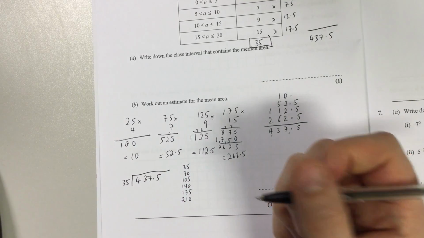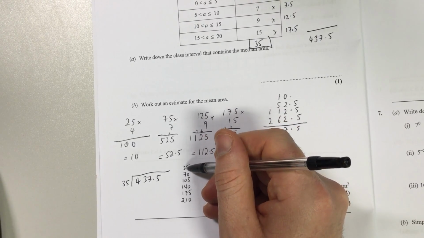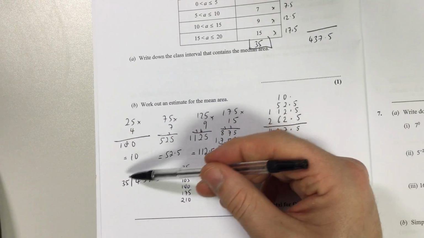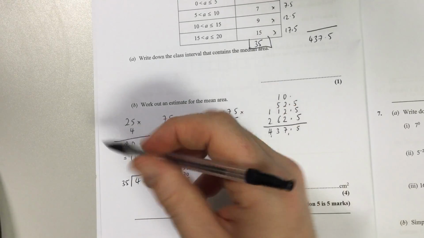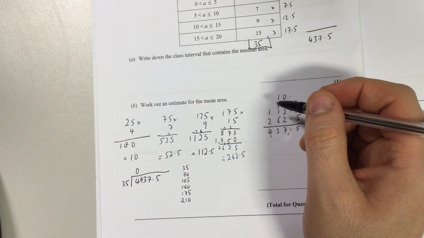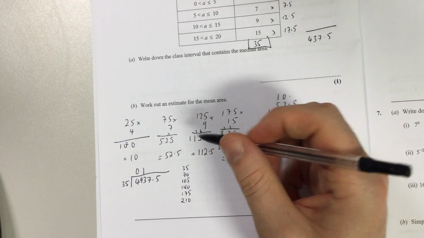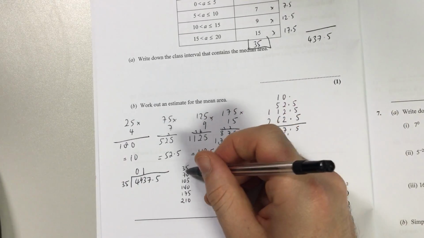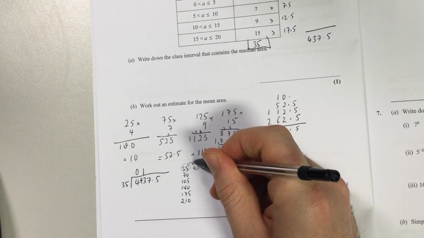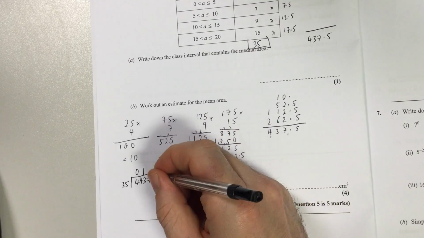Okay, so I've added 35s up. Take your time, make sure you've got it right. Add 5, then add 30, and it'll make it easier. So 35s that go into 4 is 0, carry 4. 35s that go into 43 is 1, remainder 8. And the reason I know, I got to 35 when I did that, and I wanted 43. So the gap between these two is 8. The remainder is 8. So 8 goes here now.